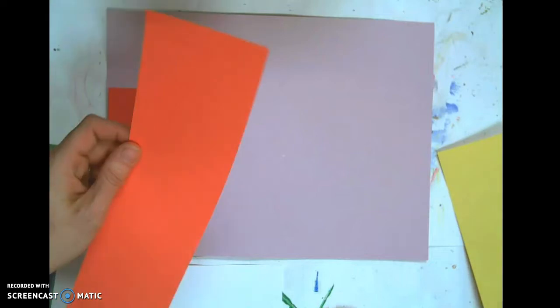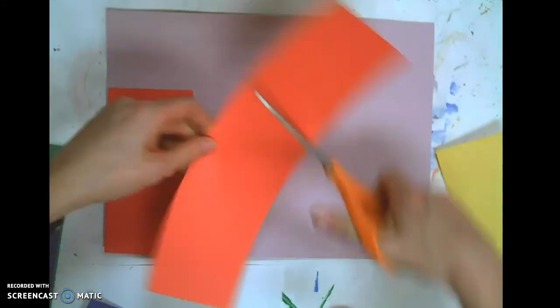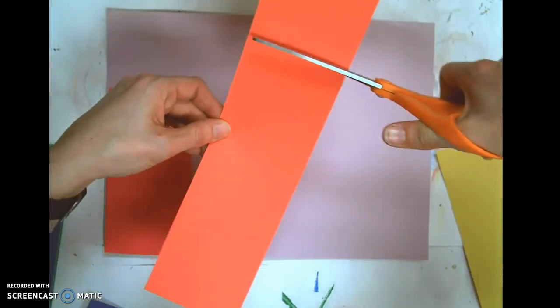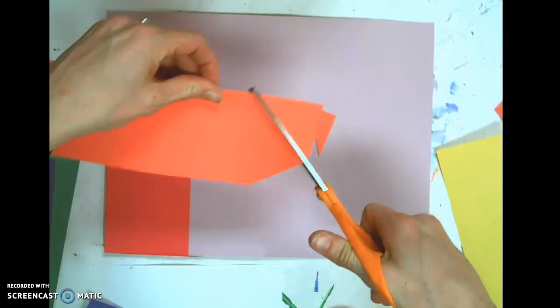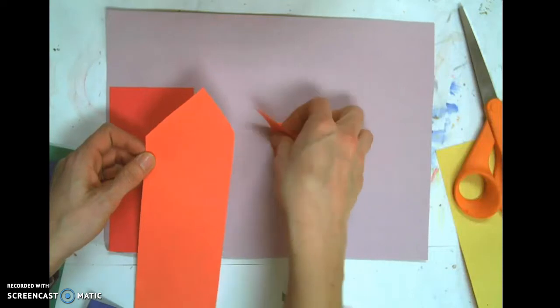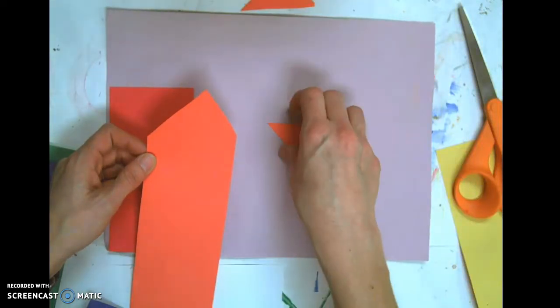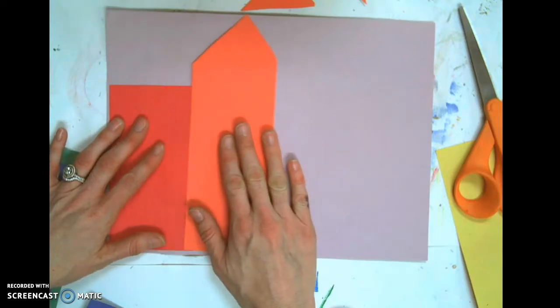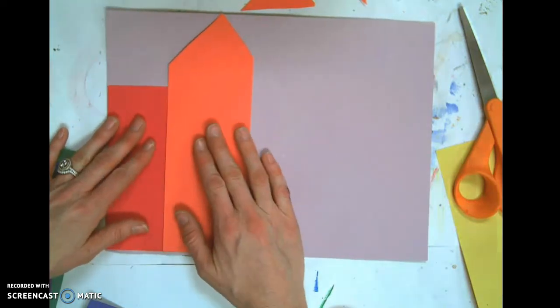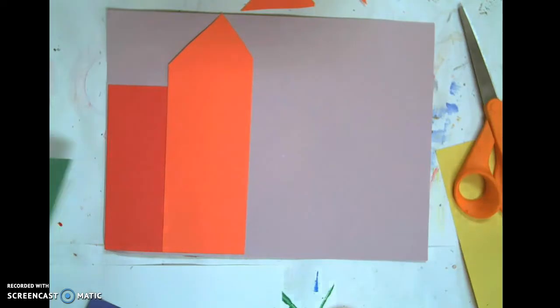Now maybe the building like this one, I maybe want it to be a little bit taller. Maybe I want it to have a triangle top. Cut that. I'm going to save these two triangles for something else for later. Overlapping is when two pieces go in front of the other and cover something up. So my red is overlapping. My orange is over the top of the red. Now I've got red, orange.